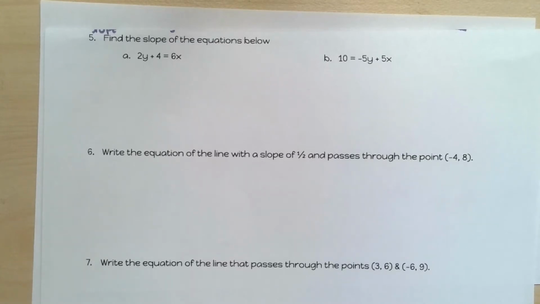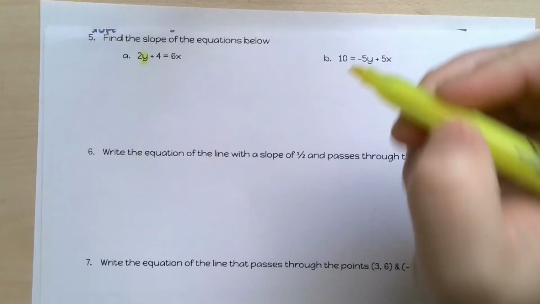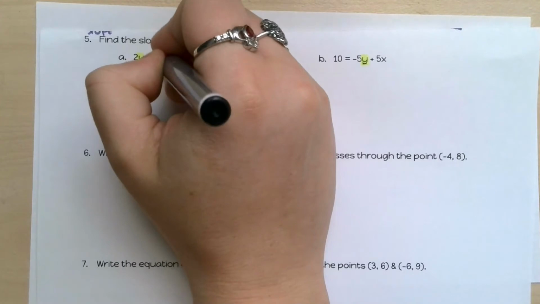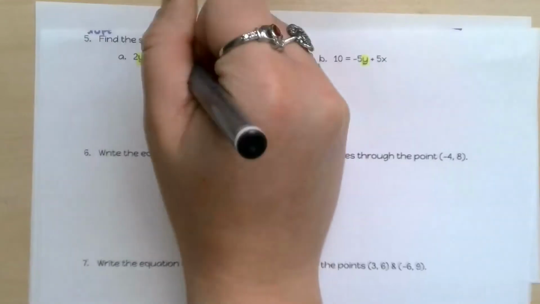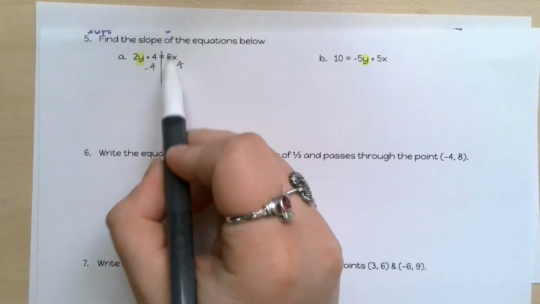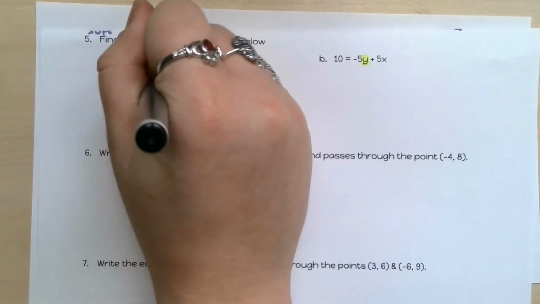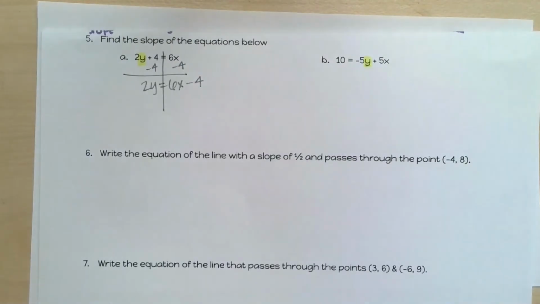We want everything to be in y equals mx plus b form. So I'm just going to highlight that y since that's what we're solving for. We want to get that y by itself. This 4 is in our way, so we subtract 4 from both sides. These are not like terms, so we cannot combine them. We need to keep them separate. So we have 2y equals 6x minus 4.